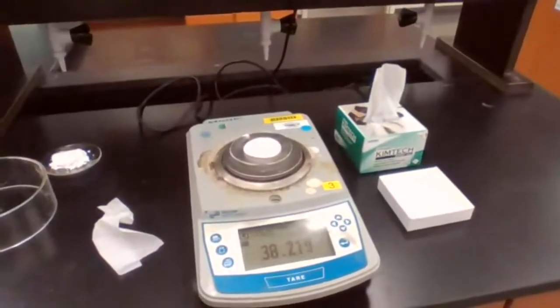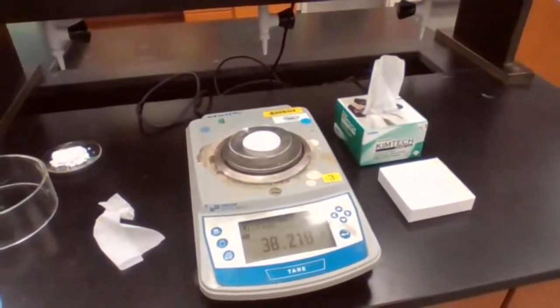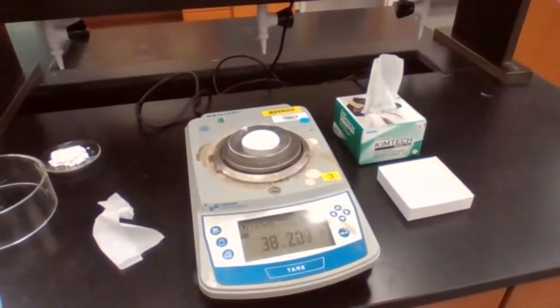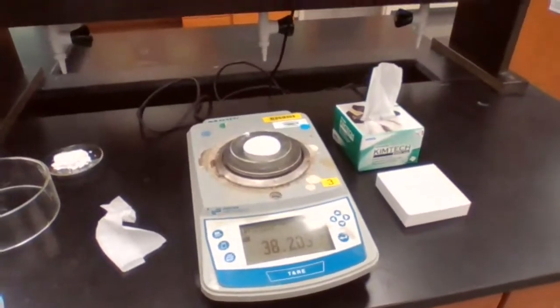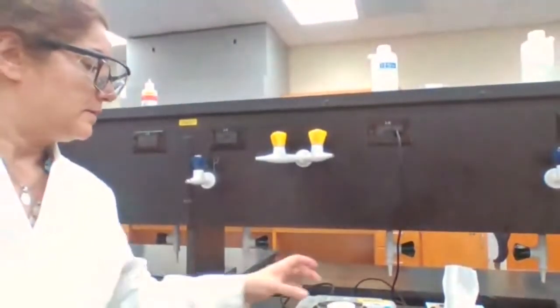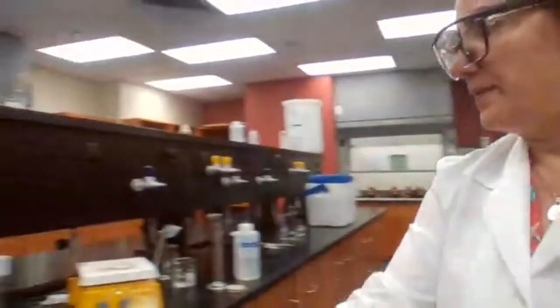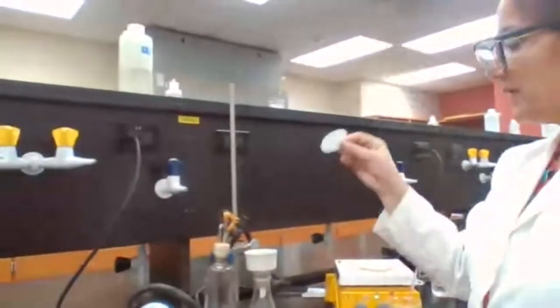You can take a screenshot. Did you get it? Watch glass and filter paper. Now I'm using the pre-weighed filter paper this time.